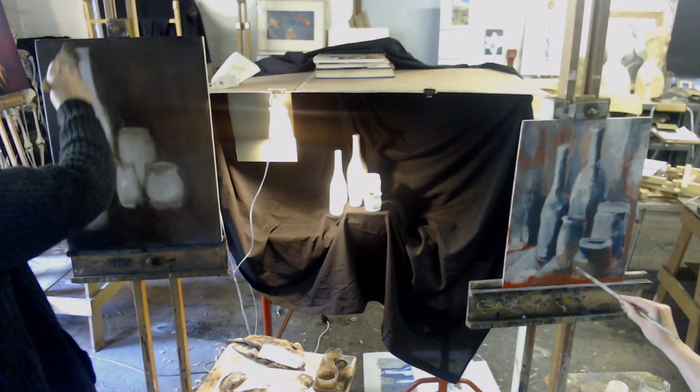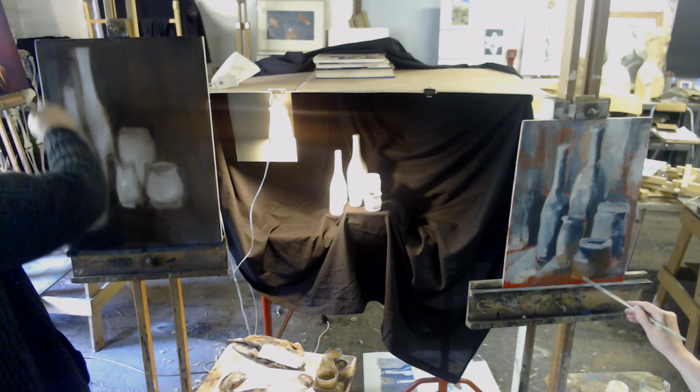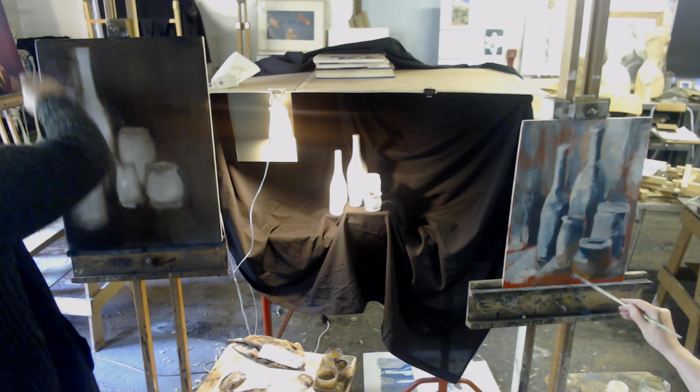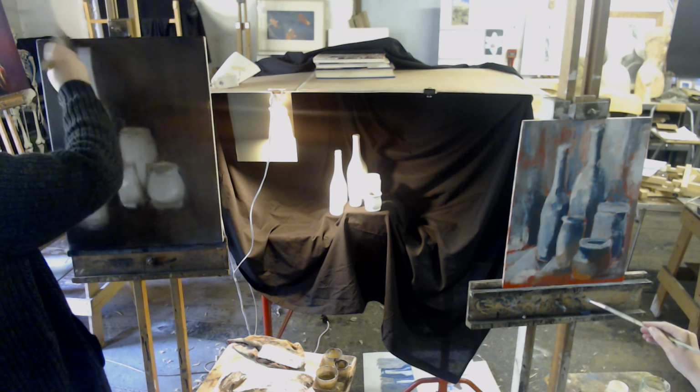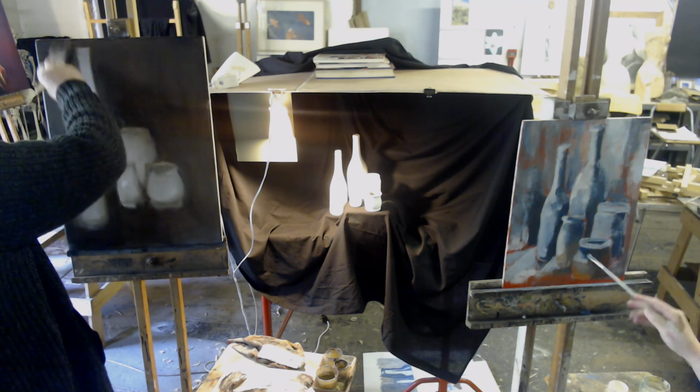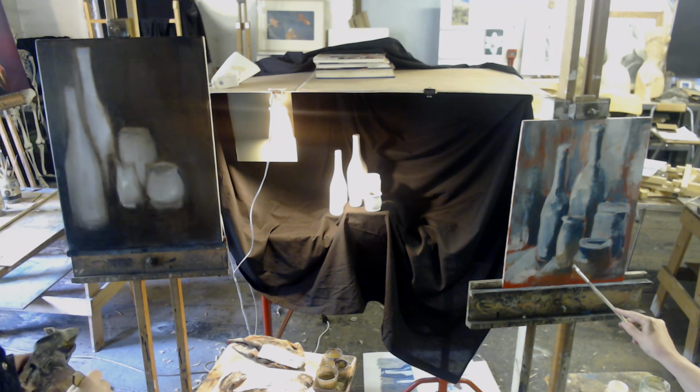So this is where you weigh up the composition and try to predict to some extent the outcome.